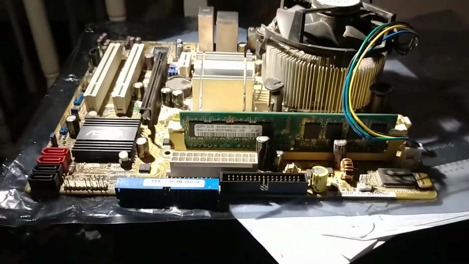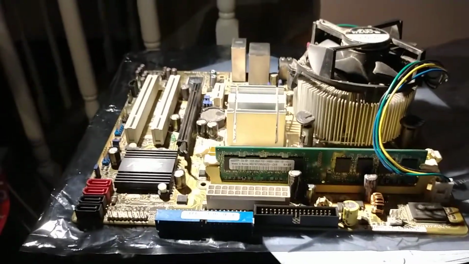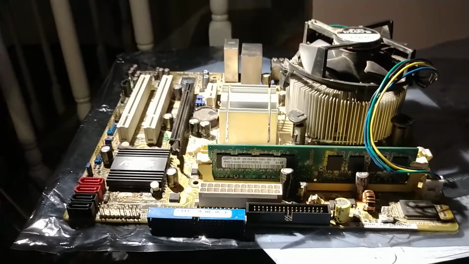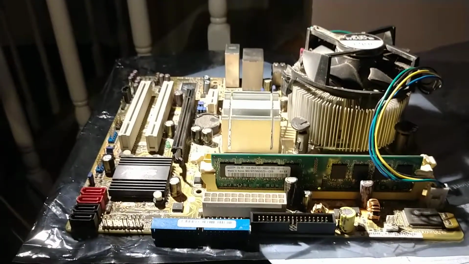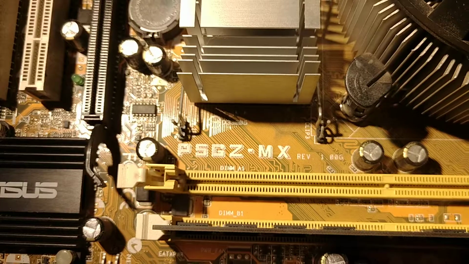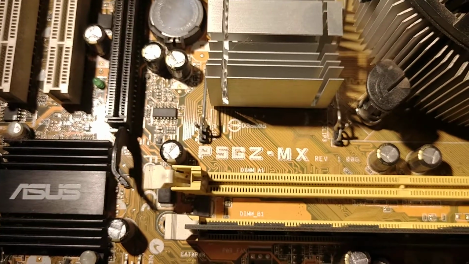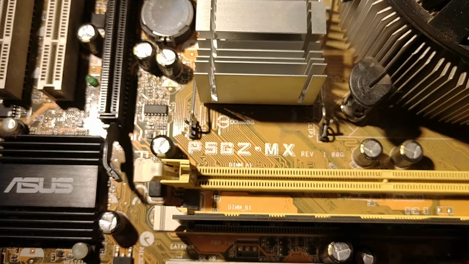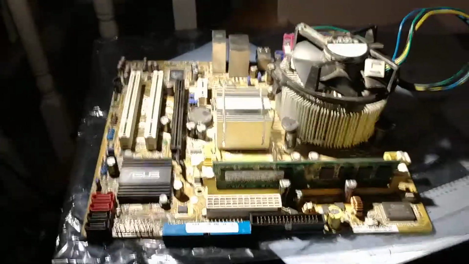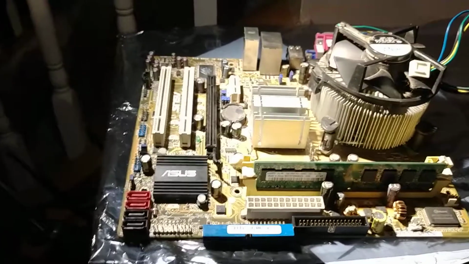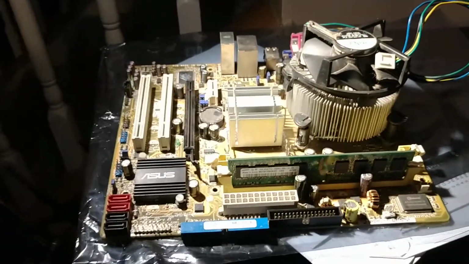Good afternoon. As I promised, the whole goal of this video is to introduce you to what a motherboard is. This particular motherboard we are talking about is an ASUS series P5GC-MX motherboard. What is the lesson for the day? The lesson is, what is a motherboard?